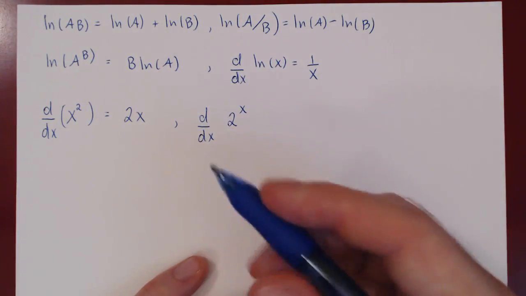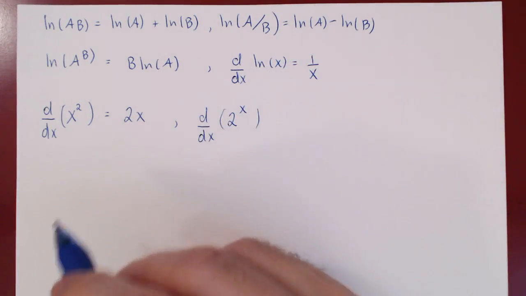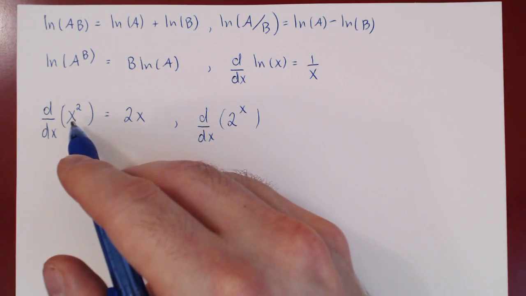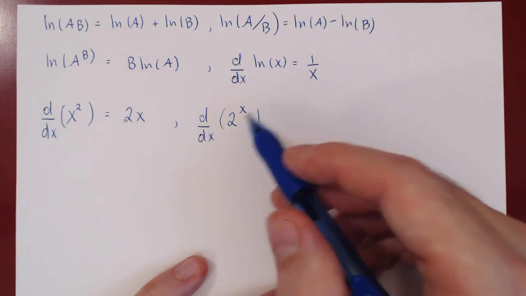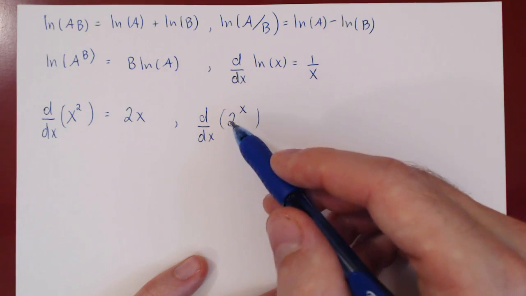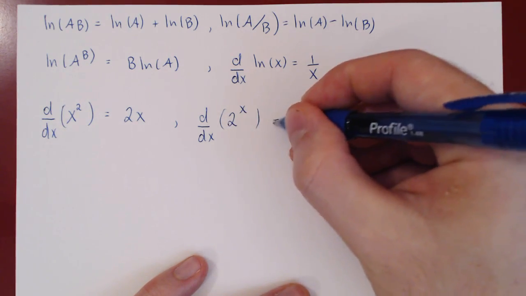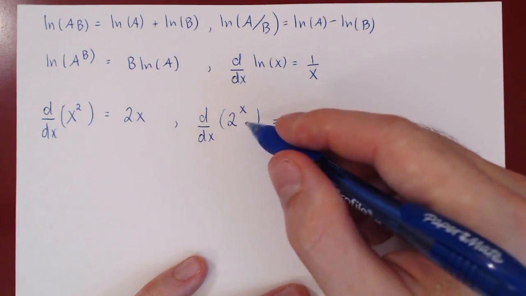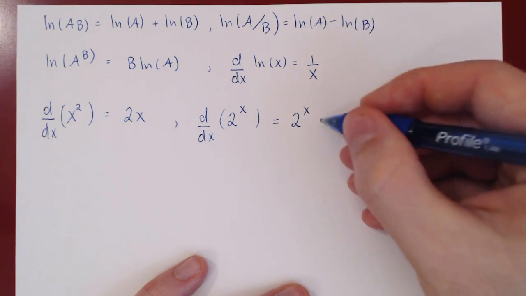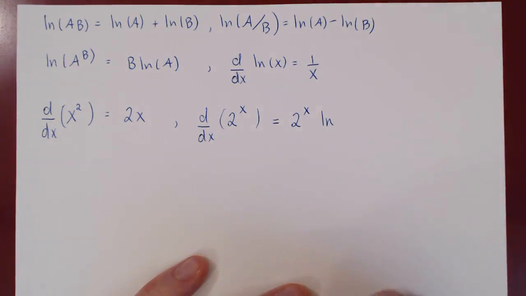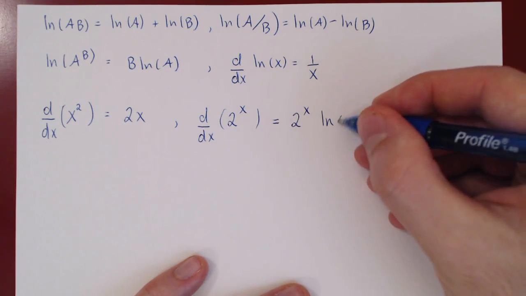So now, the difference from here to here is the following. When you have a power function, it is a variable raised to a constant. An exponential is the opposite. It is a constant raised to a variable. And if you remember, the derivative of any exponential function is the function itself times the ln, the natural logarithm, of the base. The base here is 2, so it's 2 to the x times ln of 2.